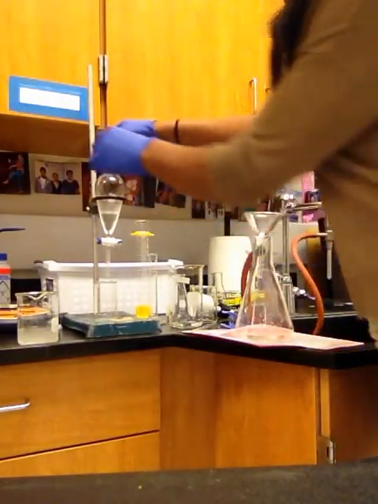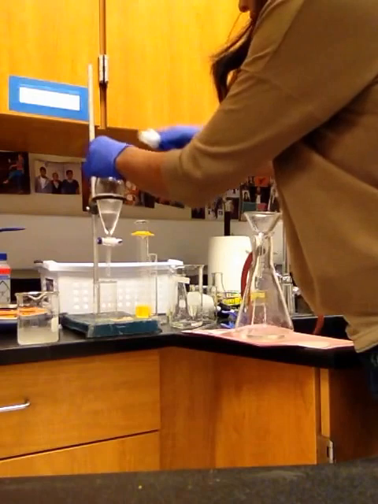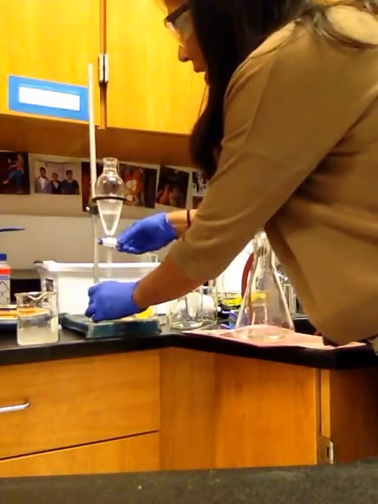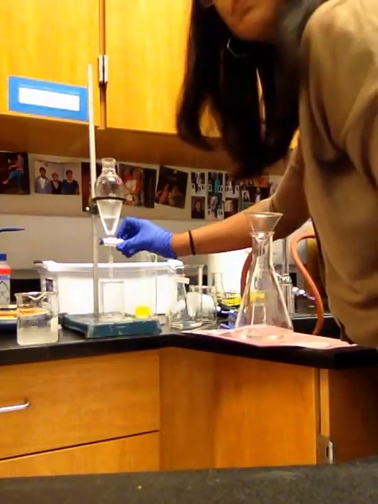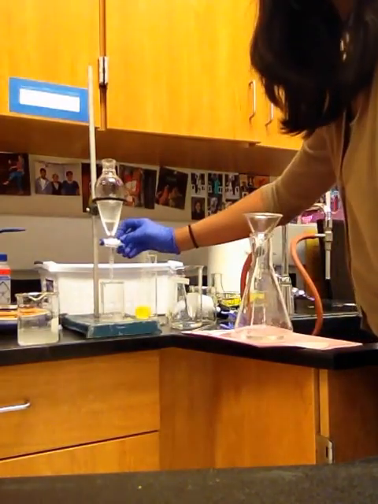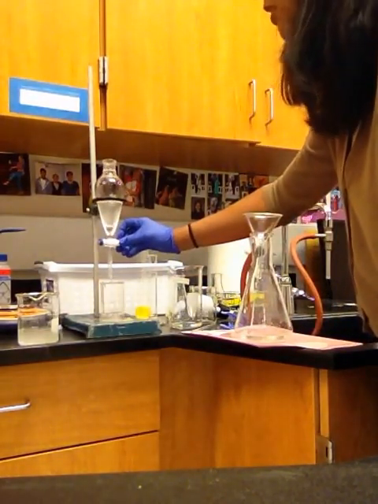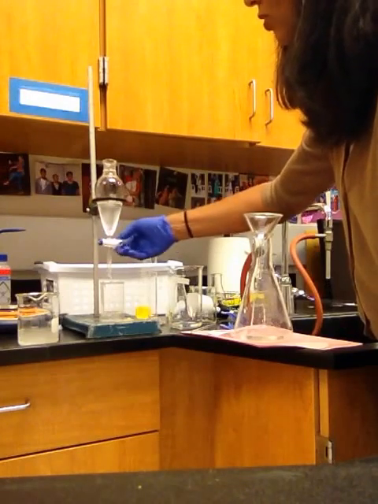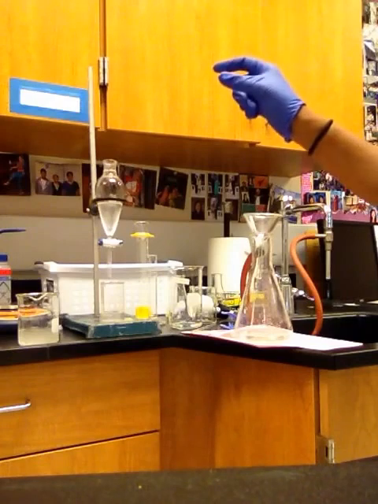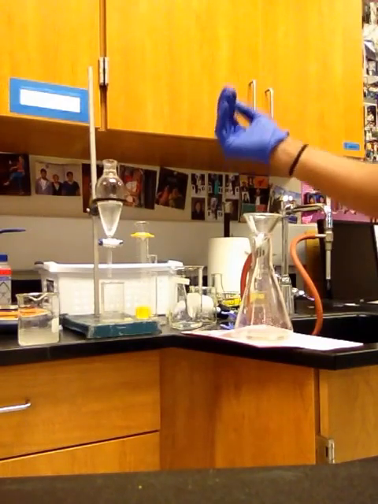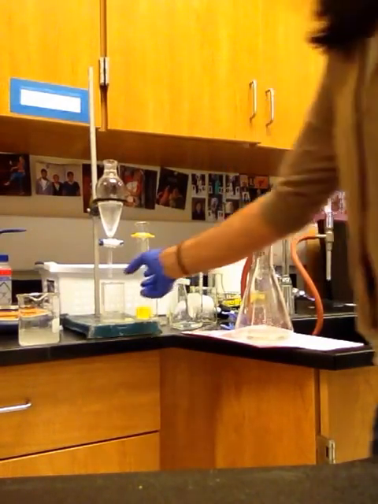Now you're going to remove the cap once it has separated completely and take out the aqueous layer into a beaker. You don't need to pre-weigh this beaker because you're going to precipitate out the aspirin using HCl. And you stop it here. You repeat the procedure with 25 more mLs of NaHCO3 to make sure you've extracted any aspirin that is in there.